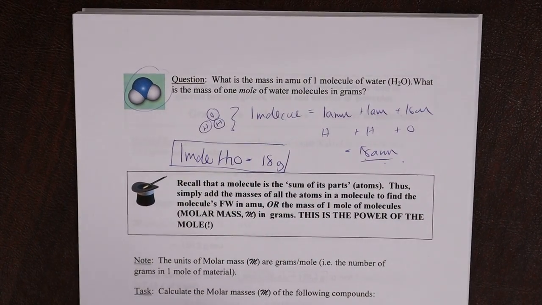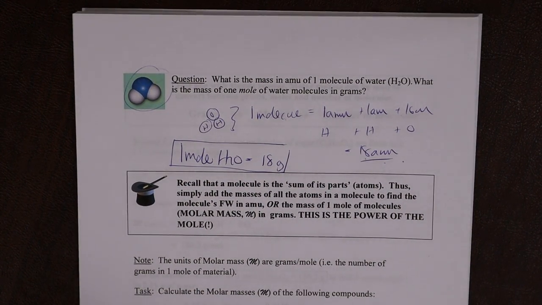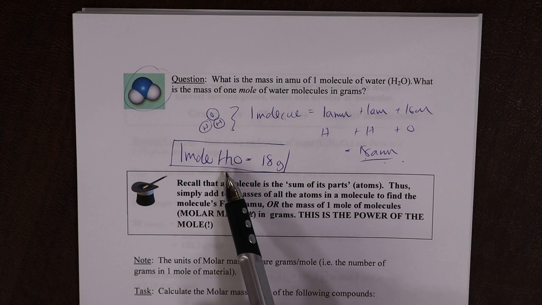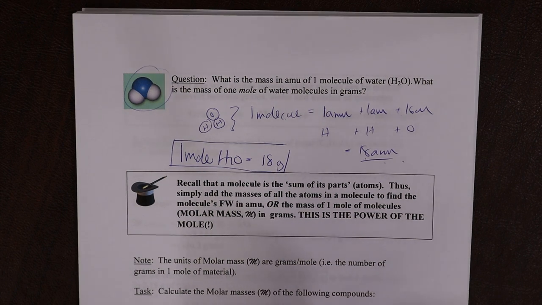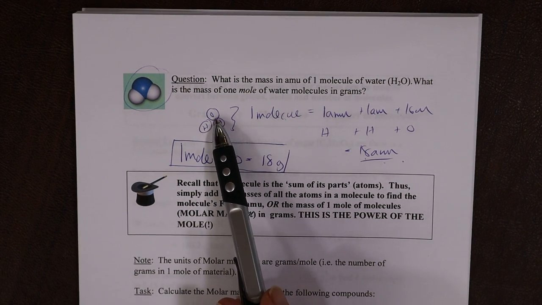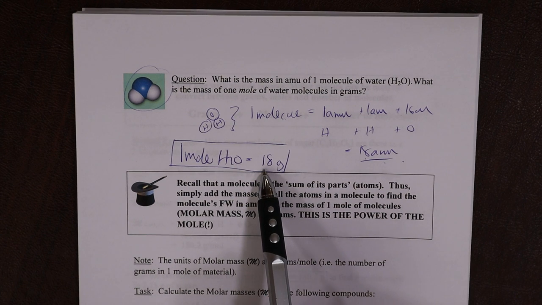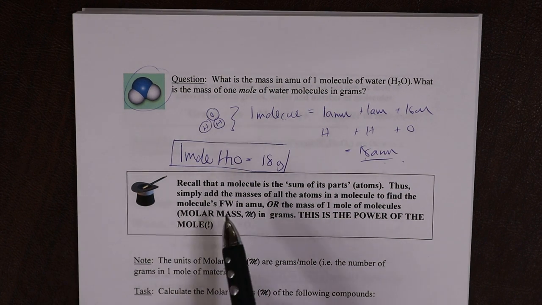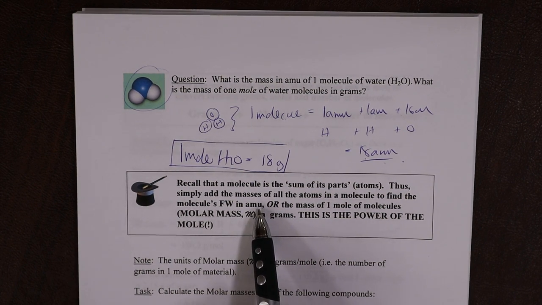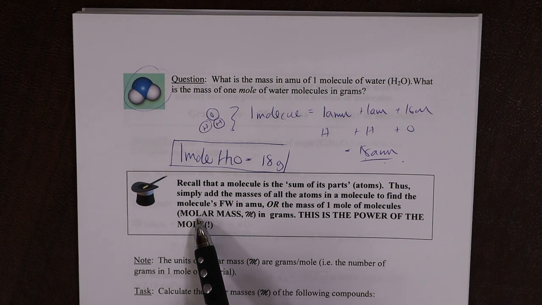Aha, so you have to make your own conversion factor. When you have a formula, just add up the numbers for the parts. If it's one molecule, it weighs 18 AMUs. If it's a mole of molecules, it weighs 18 grams. So very simply, remember the molecule is the sum of its parts. What works for atoms works for molecules.